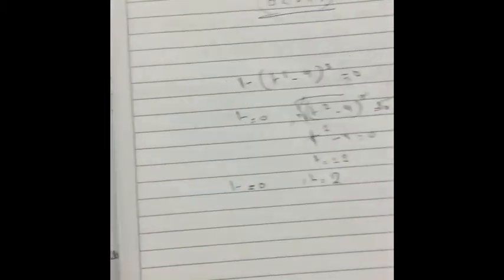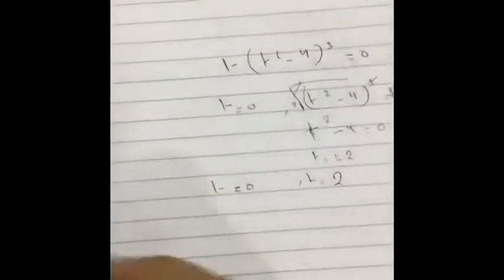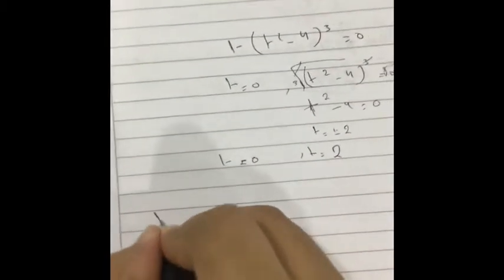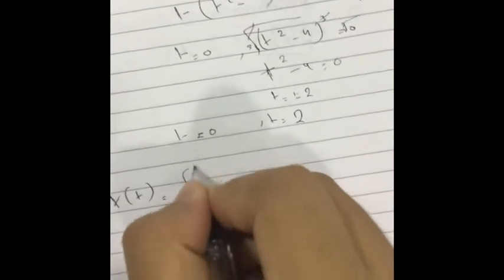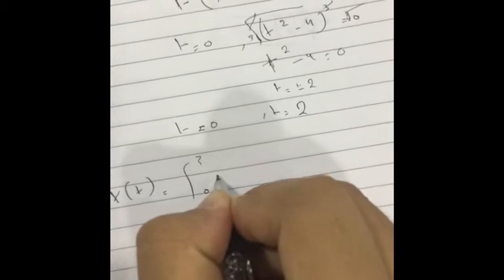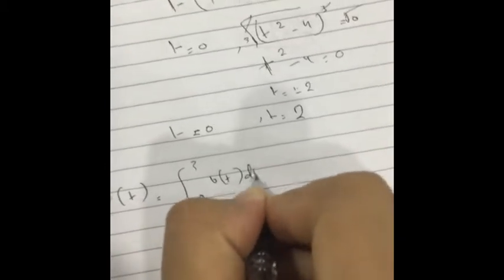So the distance is the integral from 0 to 3 of the absolute value of v(t) dt.